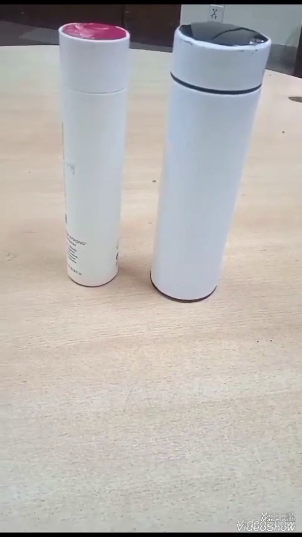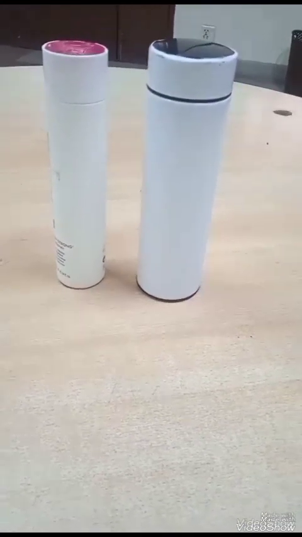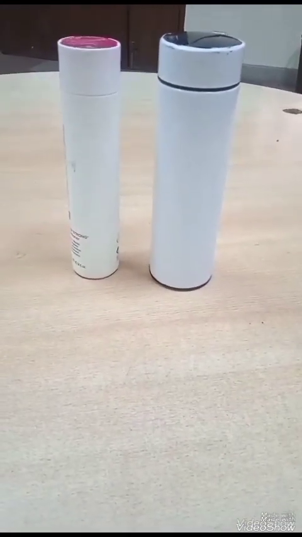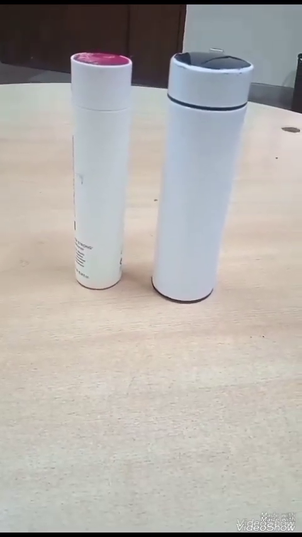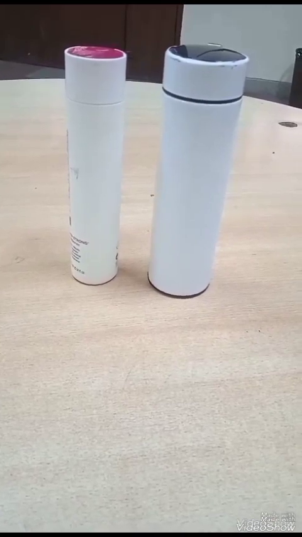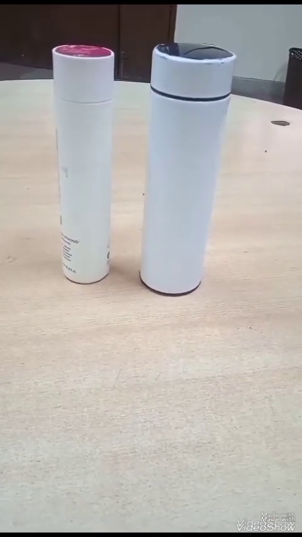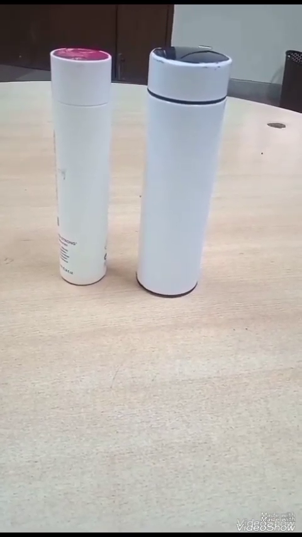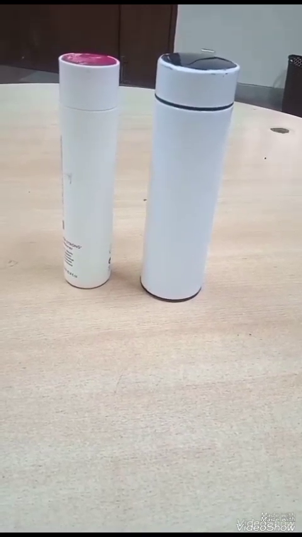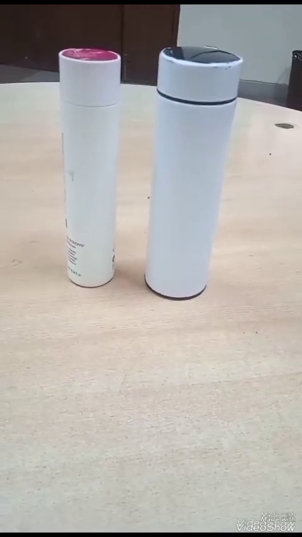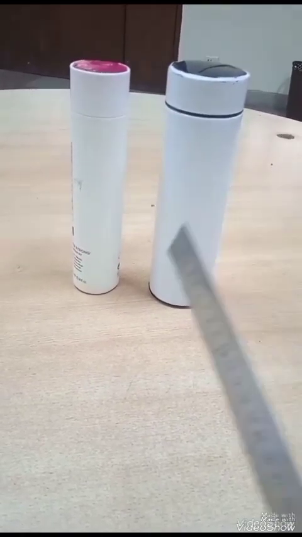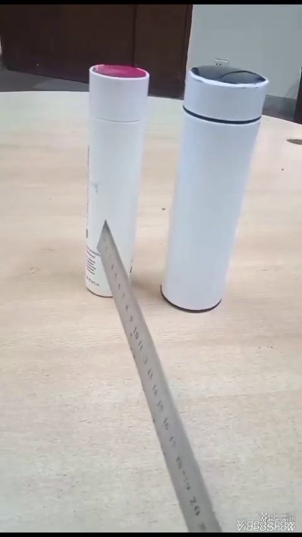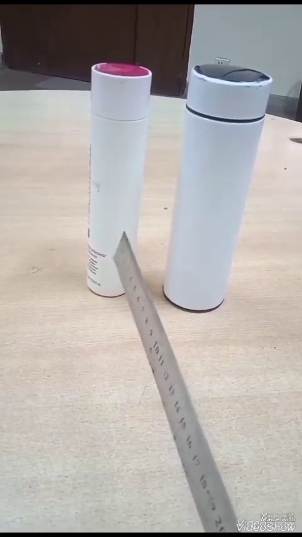Okay, look students, we have two bottles of same color and same sizes, but one is thick and one is thin. And now you have to identify which one is looking thick and which one is looking thin. Shabash Nazhan, you have to answer me. Very good. You find it thick and you find it thin.